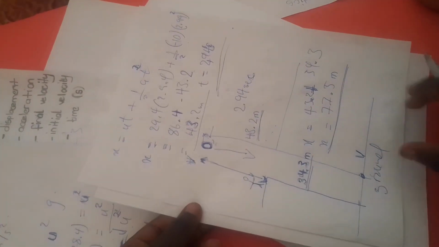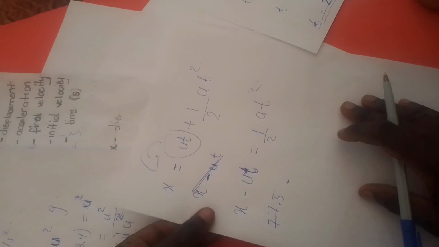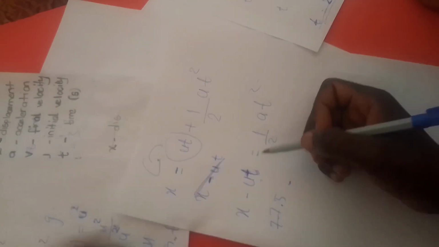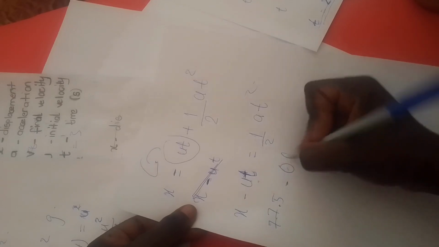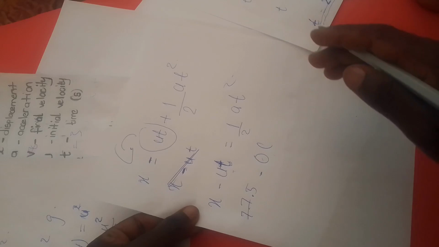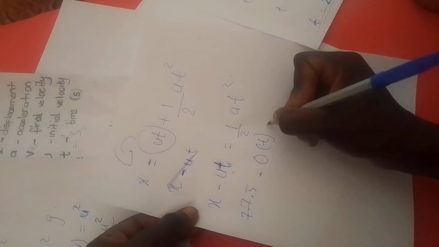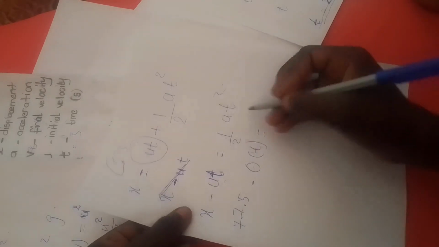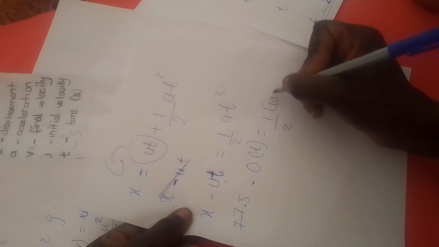So we can see that the initial here is what? It is 0. The initial velocity when it's starting from the top is 0. So 0 times what? Times t. T is the variable we're looking for, right? So we're going to put t here. It is equal to half at squared. Half of what? Of 10.